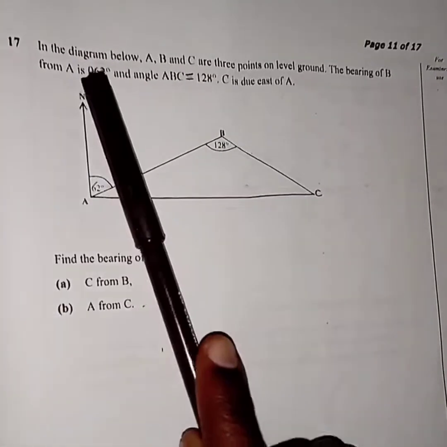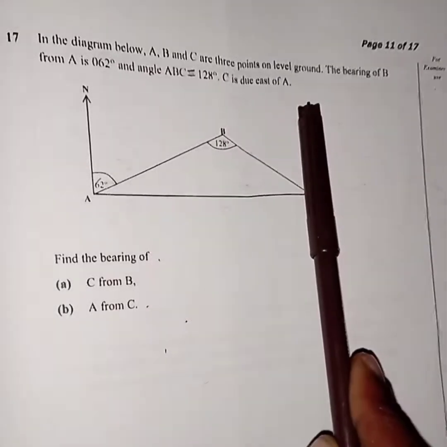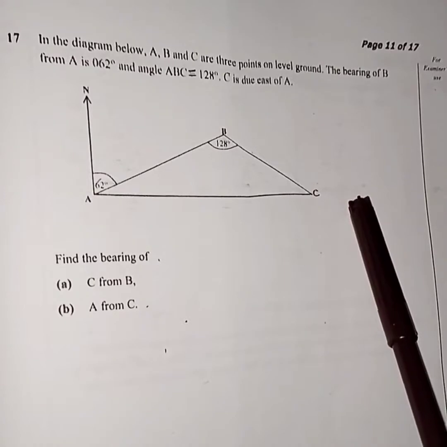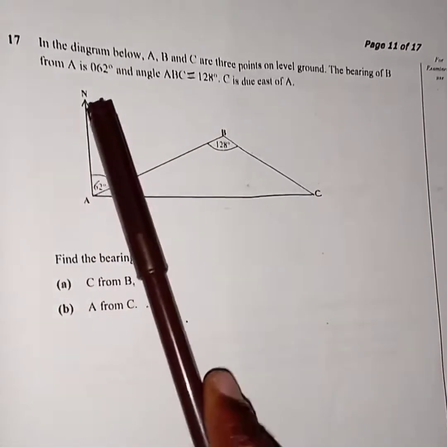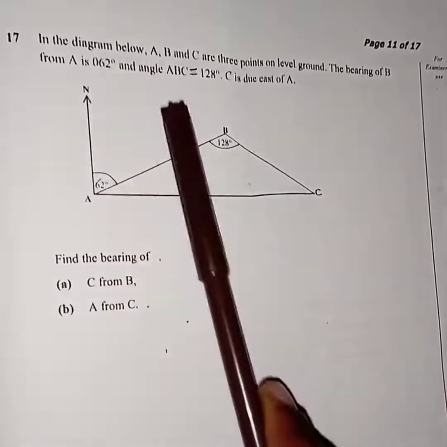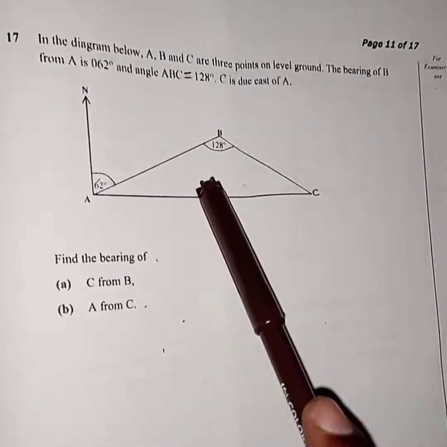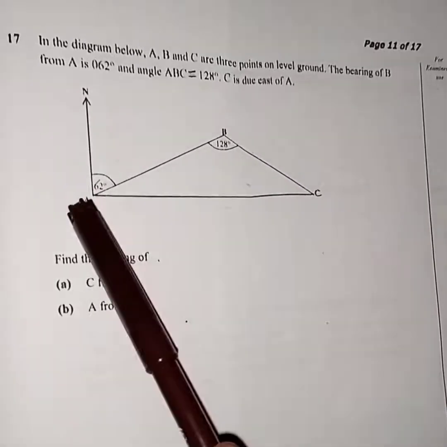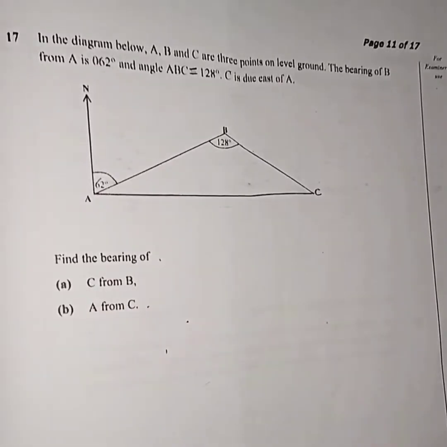So question 17, in the diagram below, A, B, and C are 3 points on level ground. The bearing of B from A is 062 degrees and angle ABC is 128 degrees. C is due east of A. Find the bearing of AC from B.